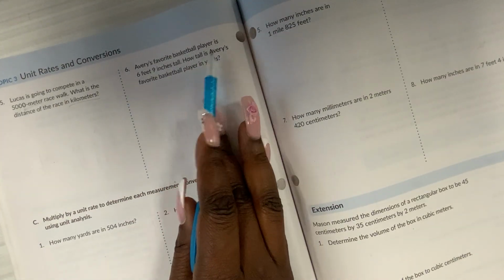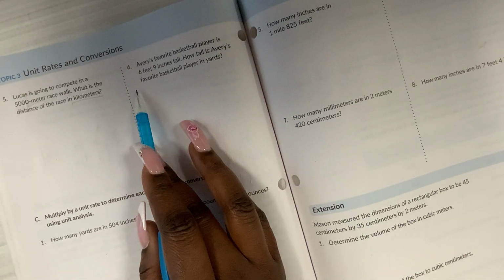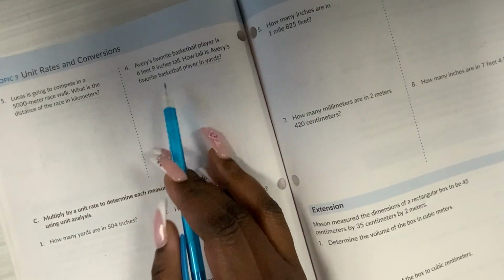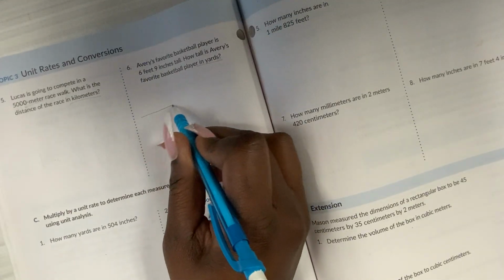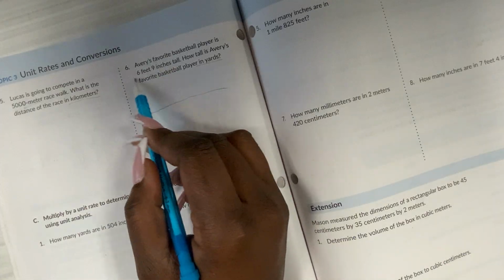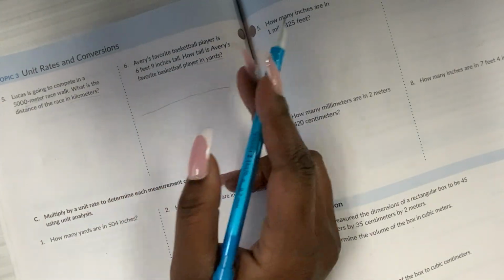Avery's favorite basketball player is 6 feet 9 inches tall. How tall is Avery's favorite basketball player in yards? Now this one's a little tricky because you need to convert your feet to inches. So you need to get this all together in inches first and then convert to yards. I can't wait to see what you come up with.